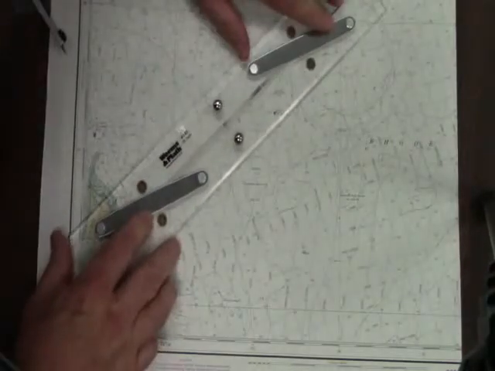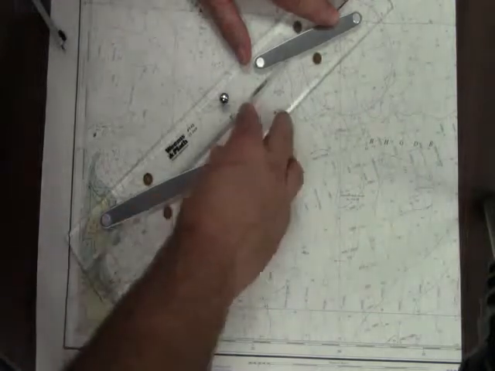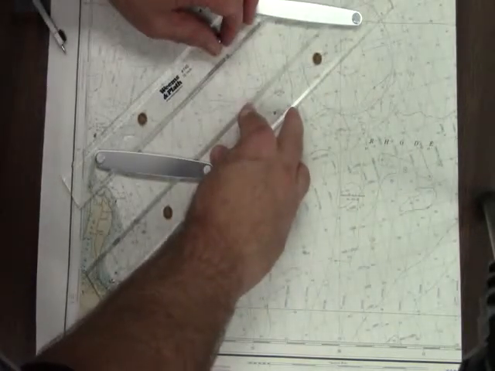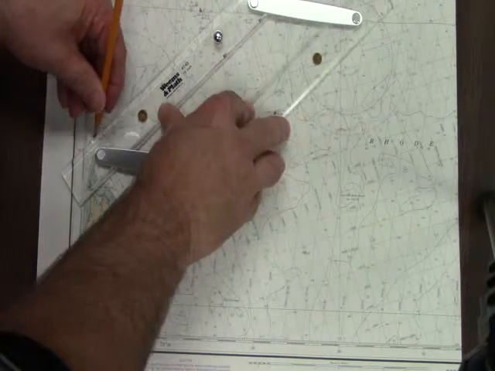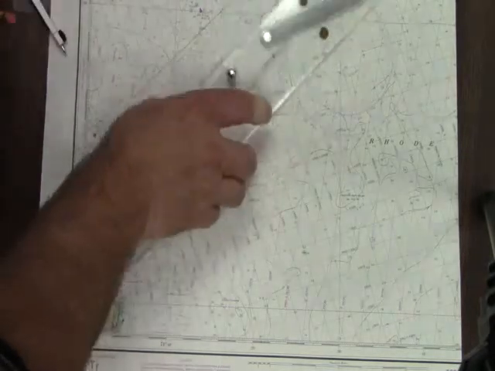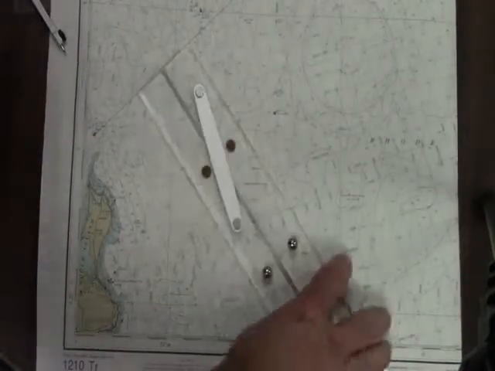Oops, there again. Things do slide. We get it lined up, and walk it over, and I draw my line. This is our course line, our DR. The question I have is, how far off of that buoy are we? You can then square up.